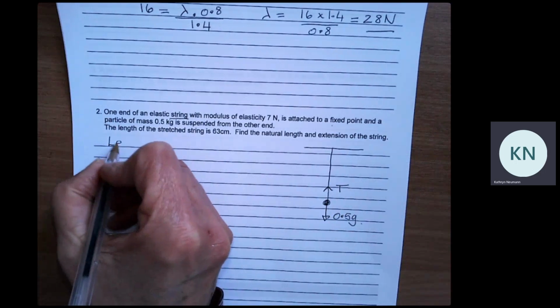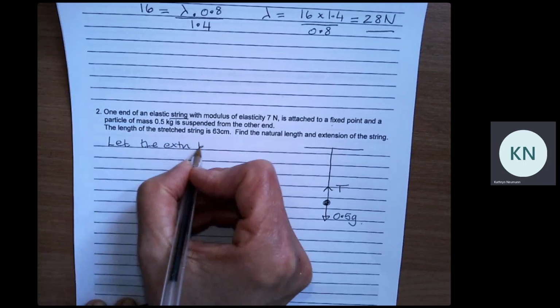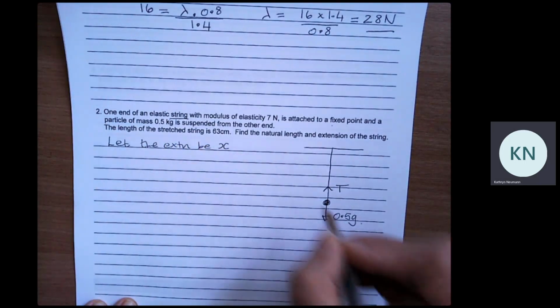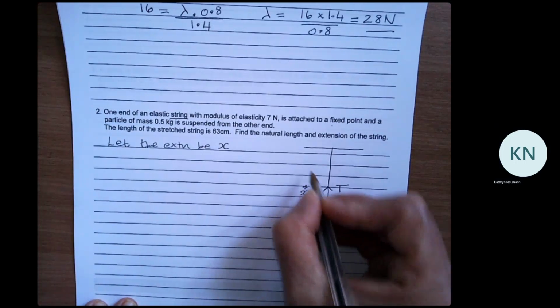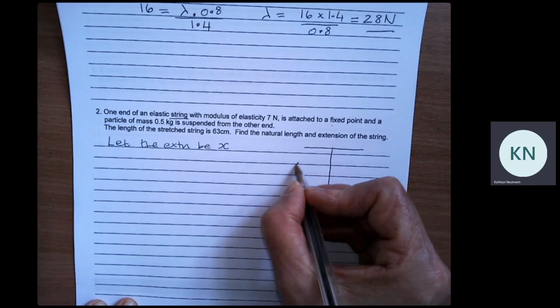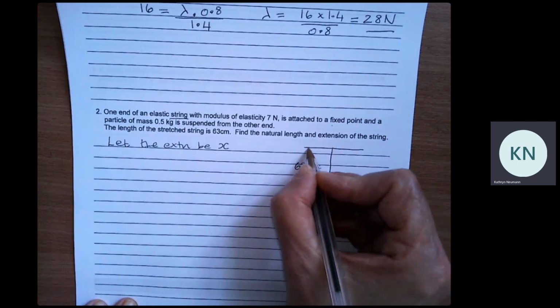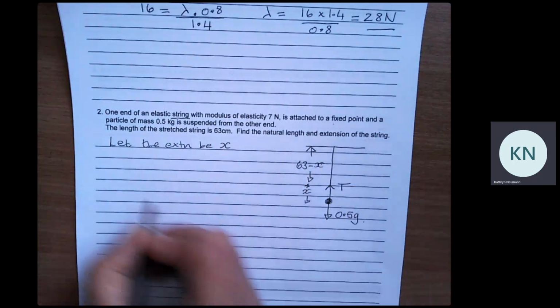It's worth writing, let the extension be x, so that you've clearly defined what your variables are going to be. So we've got the extension here, and then here we've got 63 minus x, because that is the natural length of the string. So we're now going to use Hooke's law.